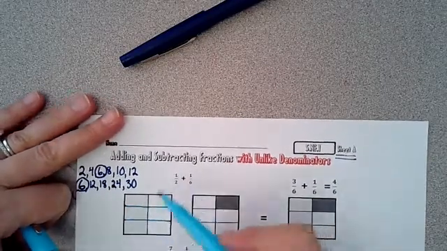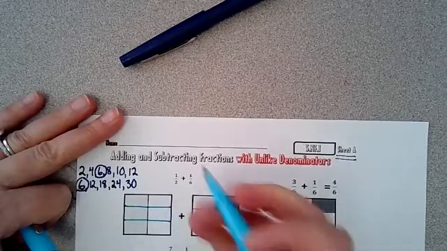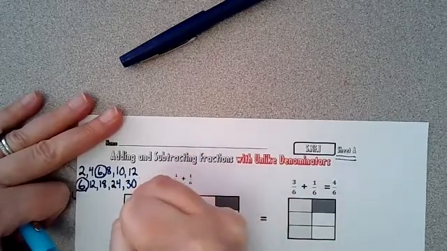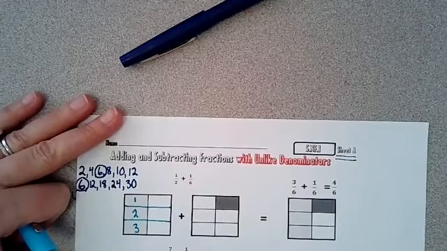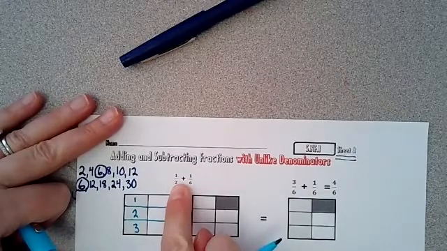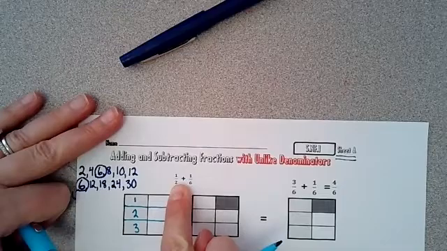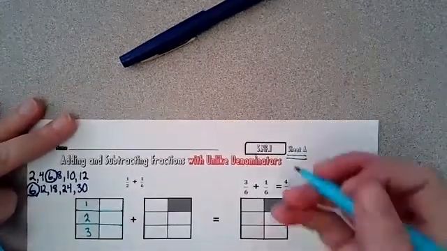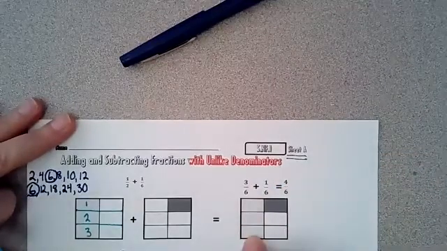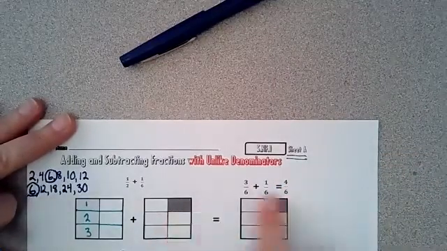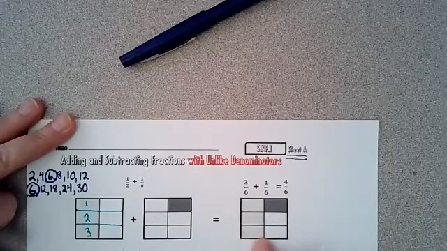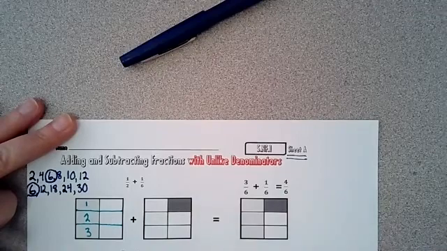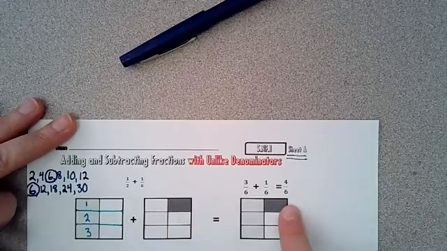So instead of being 1 out of 2, now this is 1, 2, 3 out of 6, okay? So 1/2 is not 1/2 anymore. Now it is 3 out of 6. So if you come over here and look at this, you can see that 3 6s plus 1/6 gives us 4 6s in all. So now that the pieces are the same size, you can add them together, okay? So this is 3 6s plus 1/6 gives us 4 6s.